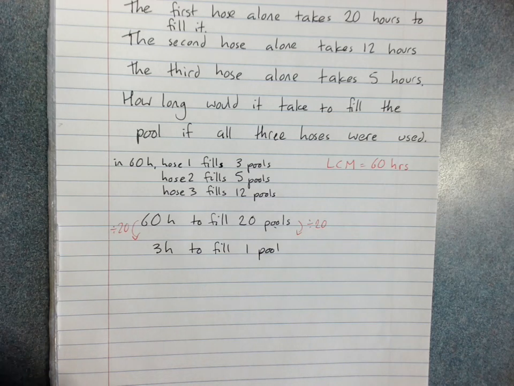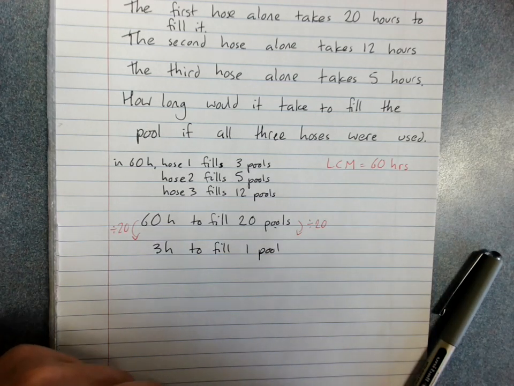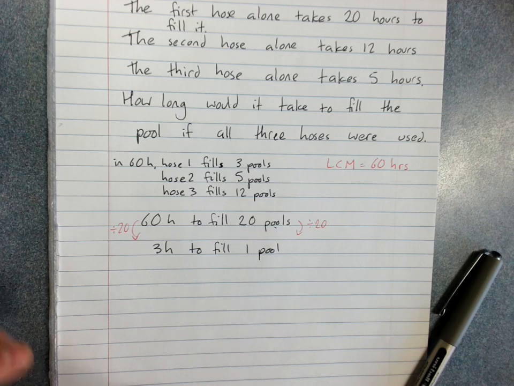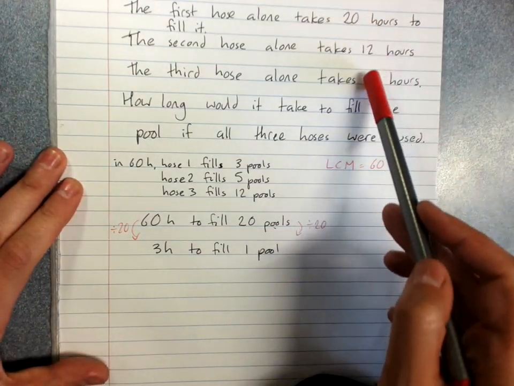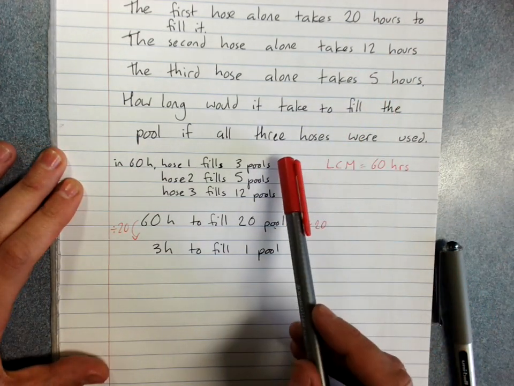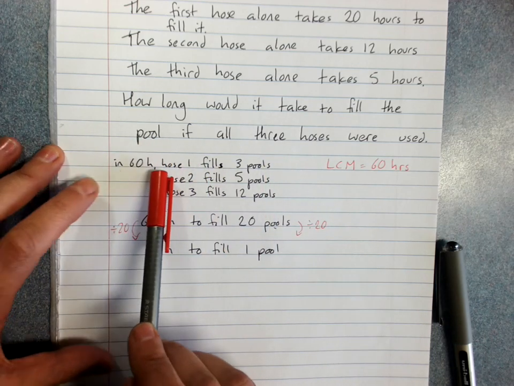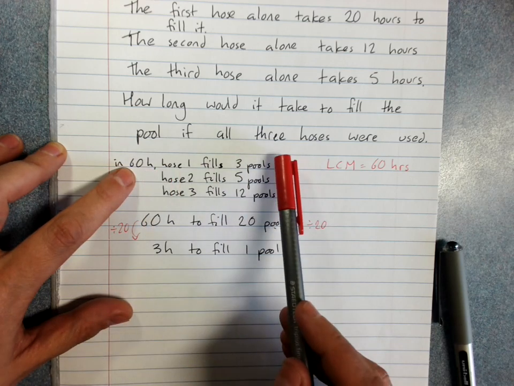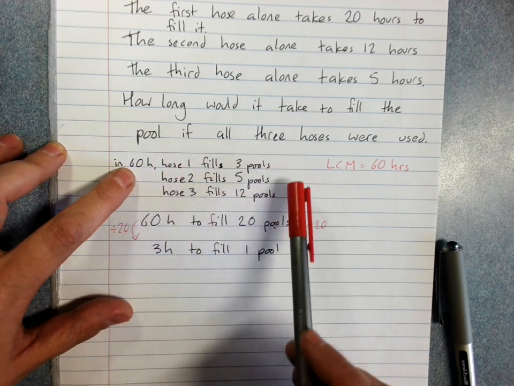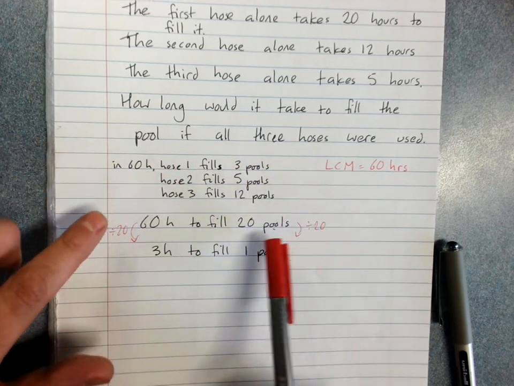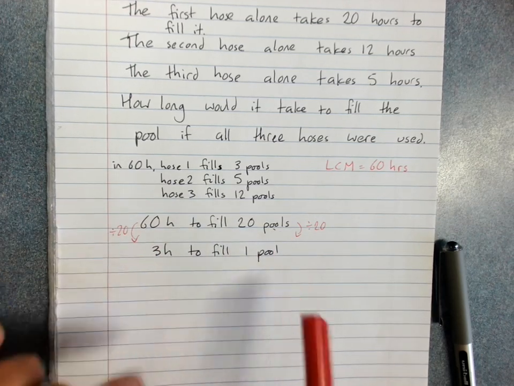So the steps with the combination rates can be a little bit tricky, but find the lowest common multiple of your rates so that everything can be going for the same amount of time, and you can work out all together what's happening in that time. Then you've got a rate that you can simplify.